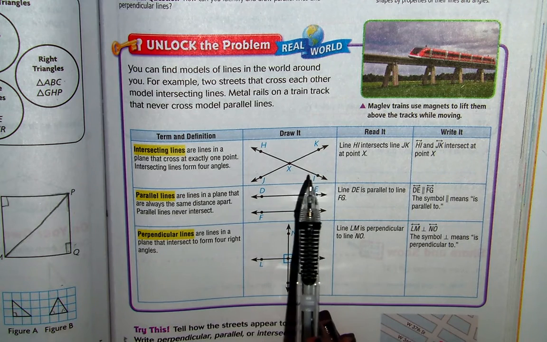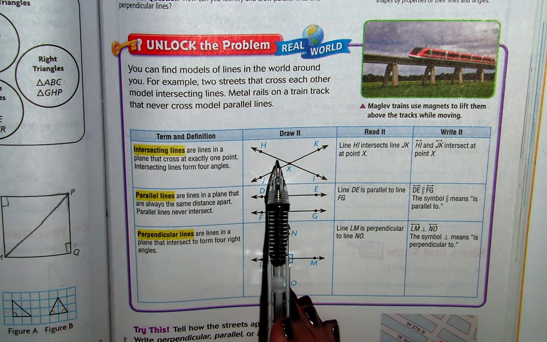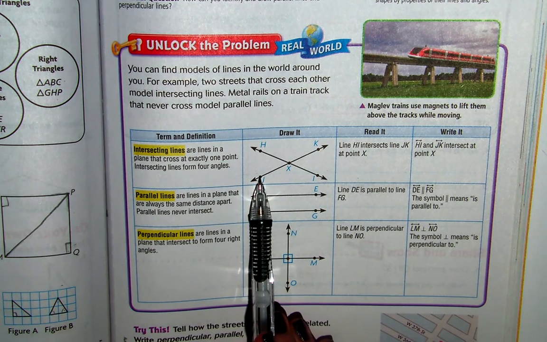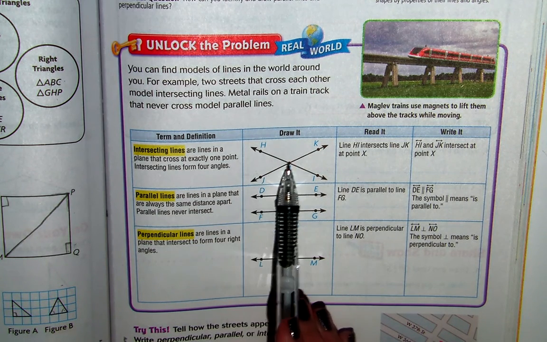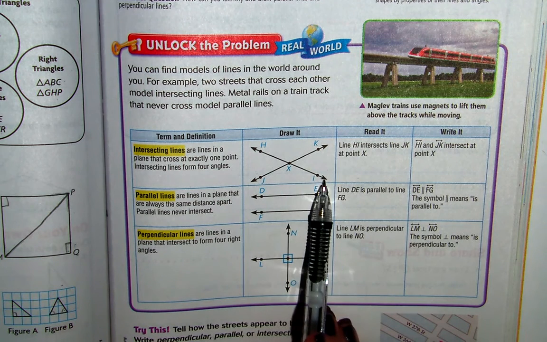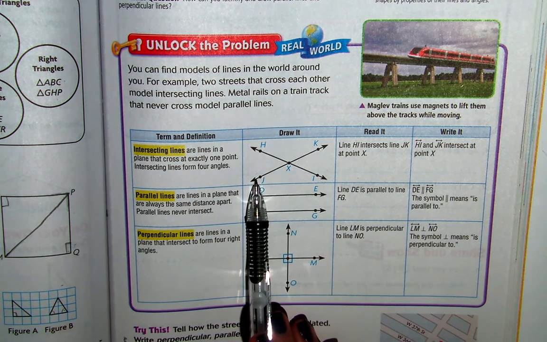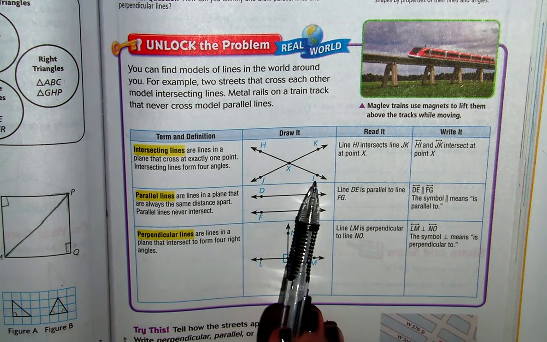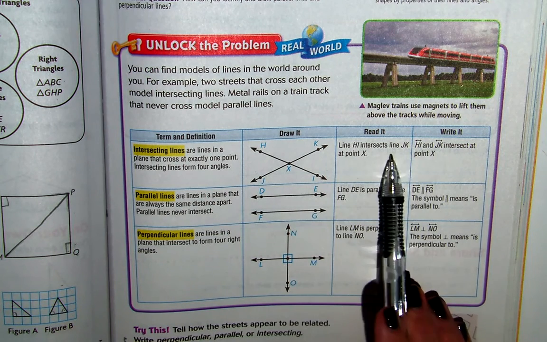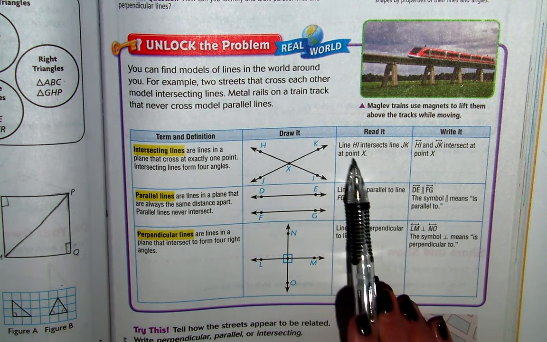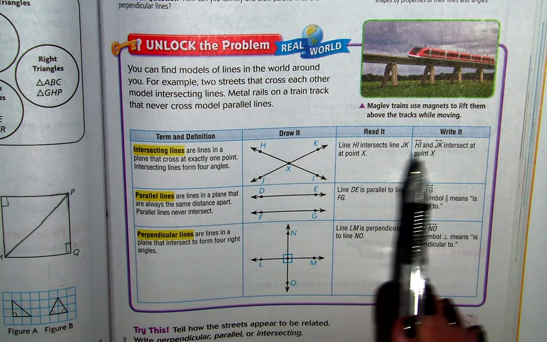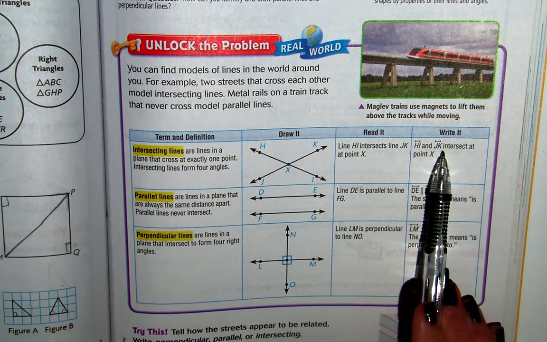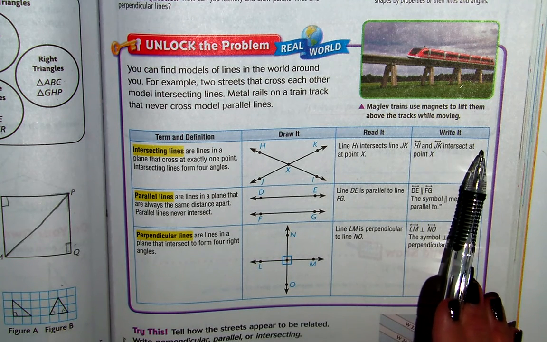So you can see that you have angle HXJ, angle HXK, angle KXI, angle IXJ, and so on. And so line HI, right here, intersects line JK here at point X. And so if we were going to write it down, we would write it like this. Line HI and line JK intersect at point X.